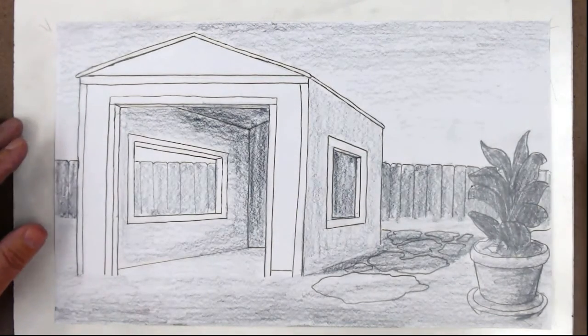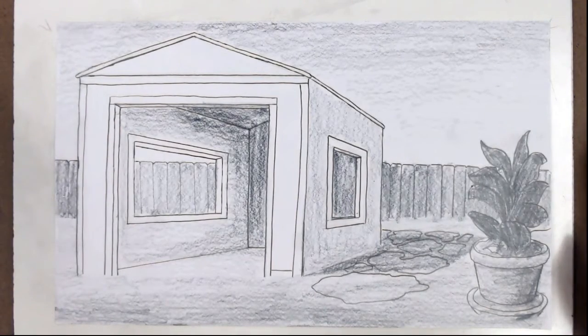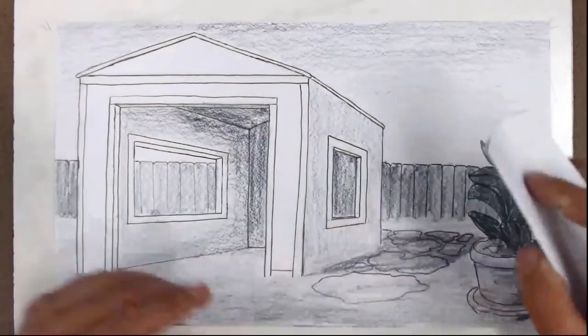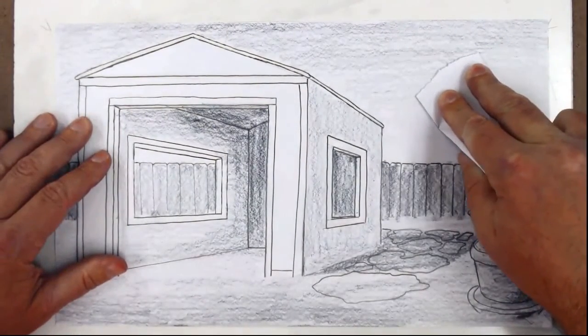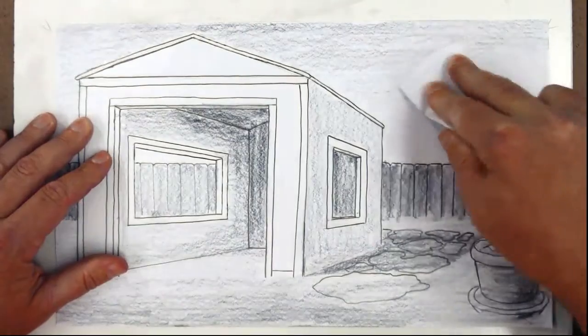Okay, so from there, what I'm going to do is go ahead and probably take a piece of paper and maybe rub this out a little bit. So I'm going to go ahead and do that now.